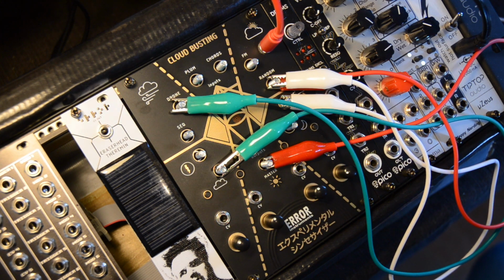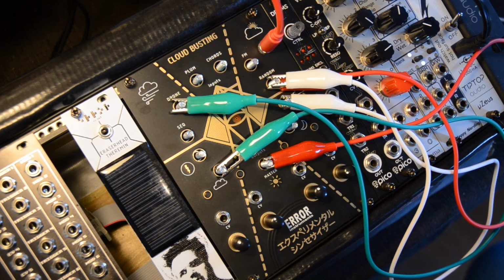And as this was the last mode of cloud busting I needed to show you, I'll finish off this overview here. As you probably noticed, I've used some overlays for the different modes.